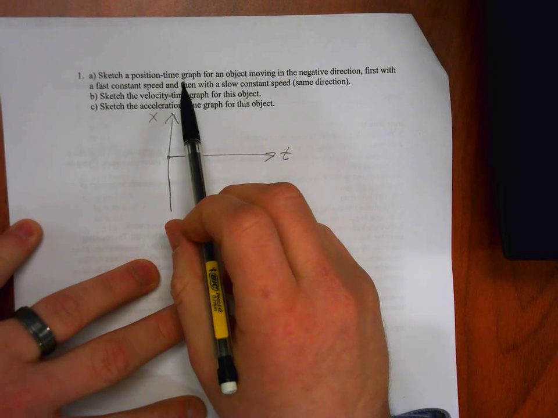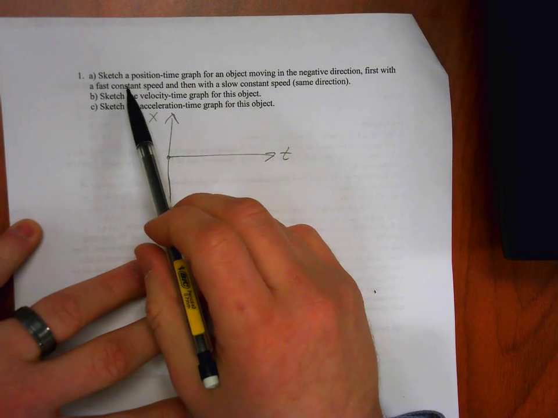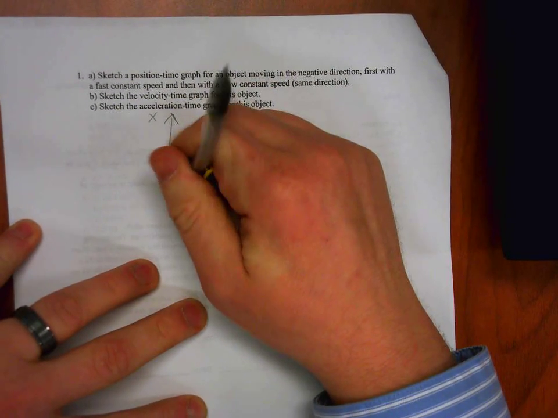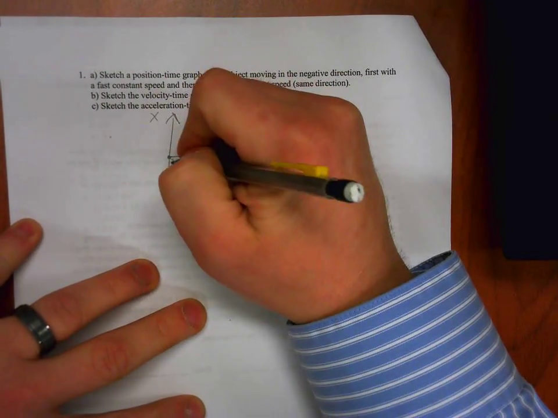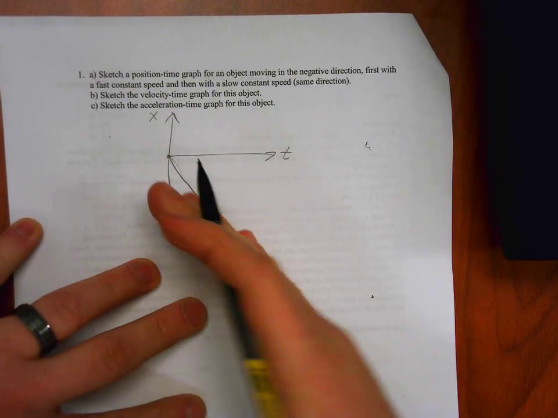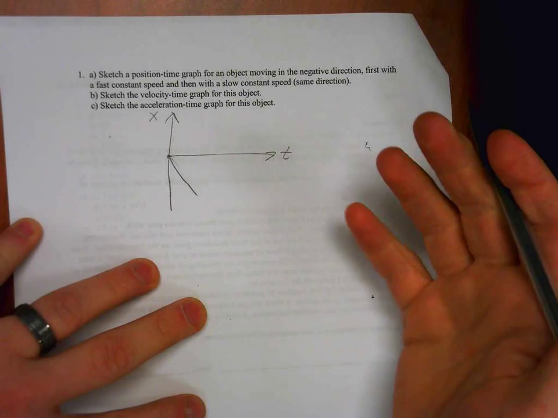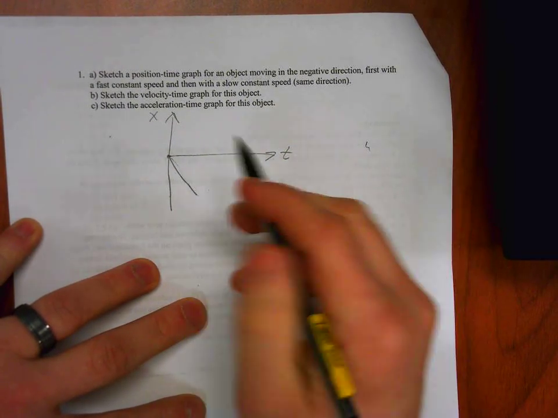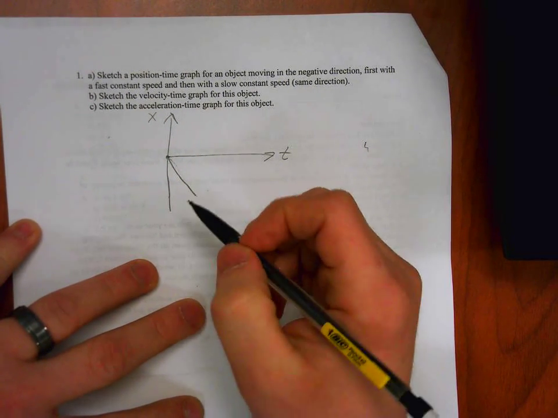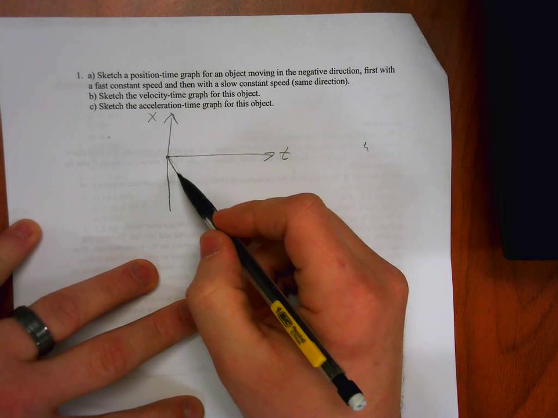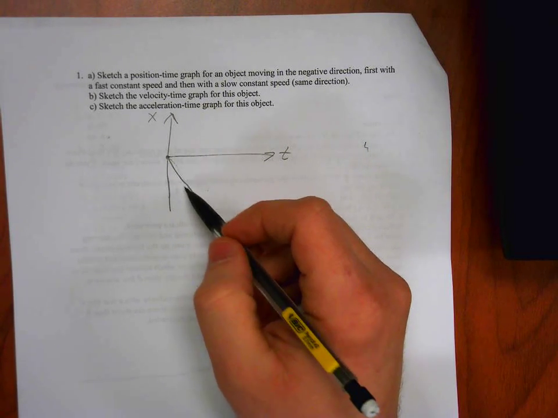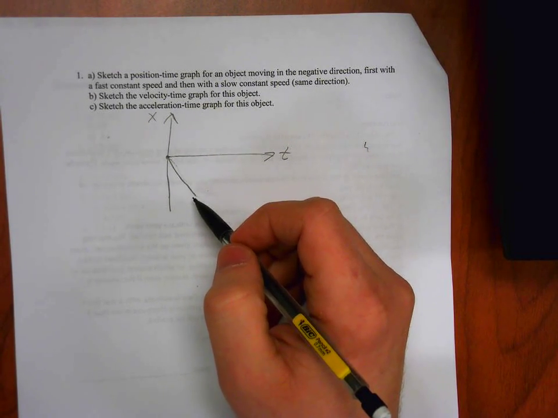Well, it's moving with fast constant speed. So we know that the line is going to be, I curved it a little bit at the beginning. It should be a linear line because the speed is constant. That means with every amount of time that passes, you'll cover the same amount of distance. Now, fast, meaning that the magnitude of the velocity is high, meaning that the magnitude of the slope is high. So there is a large rise over run. Now this is in the negative direction. So again, we're talking the magnitude or speed, not the total velocity.